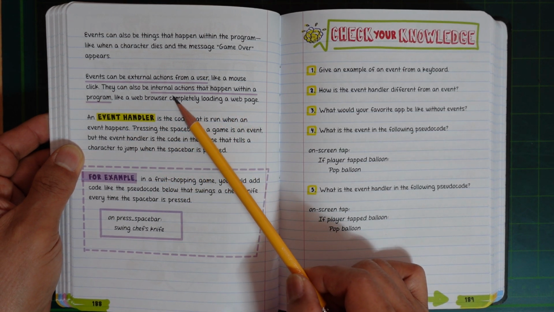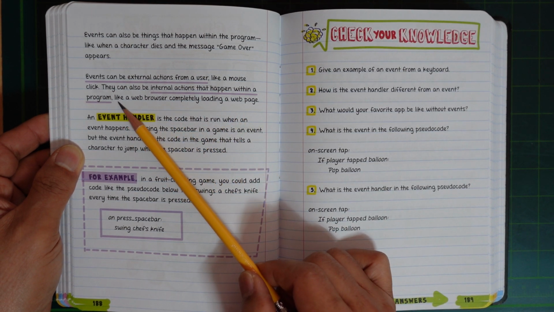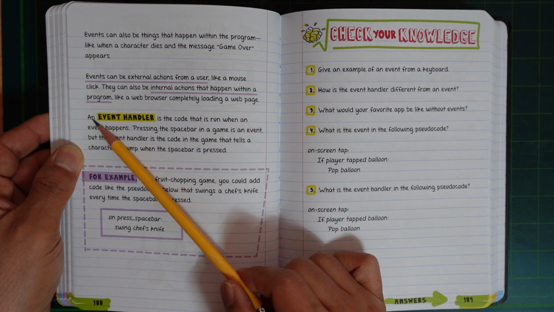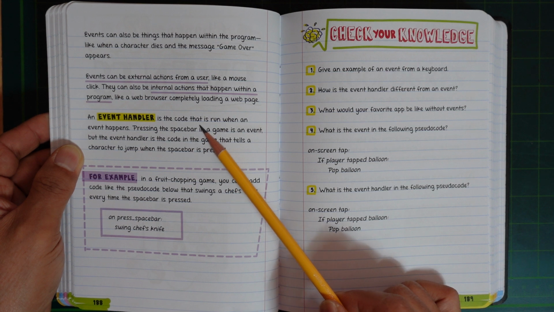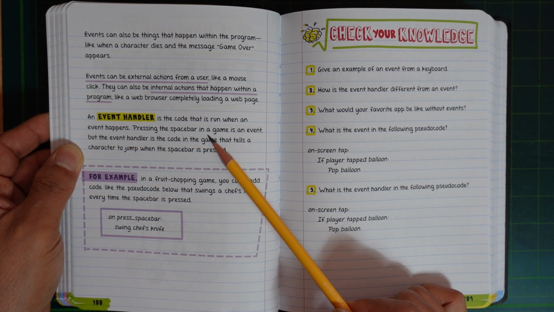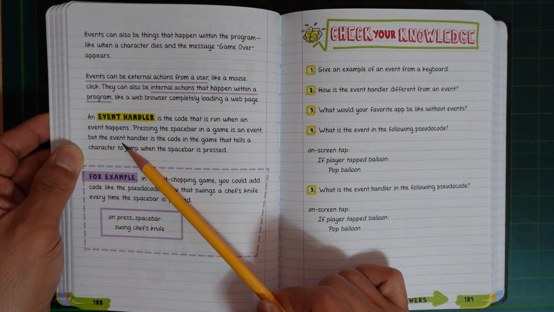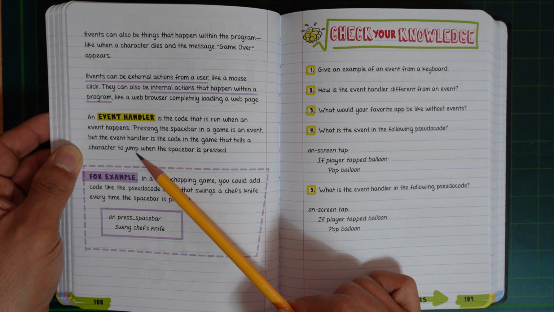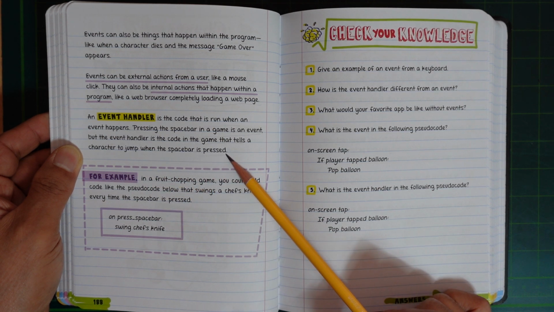Events can be external actions from a user, like a mouse click. They can also be internal actions that happen within a program, like a web browser completely reloading a web page. An event handler is the code that is run when an event happens. Pressing the space bar in a game is an event, but an event handler is the code in the game that tells a character to jump when the space bar is pressed.